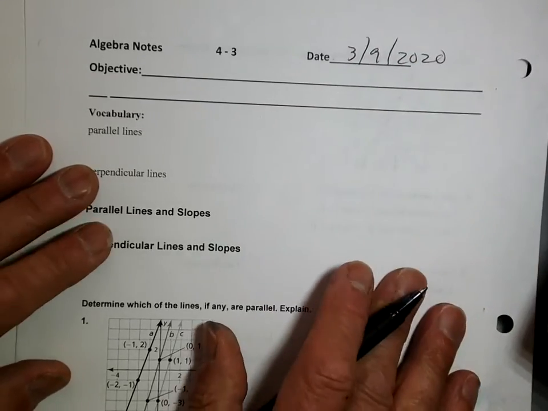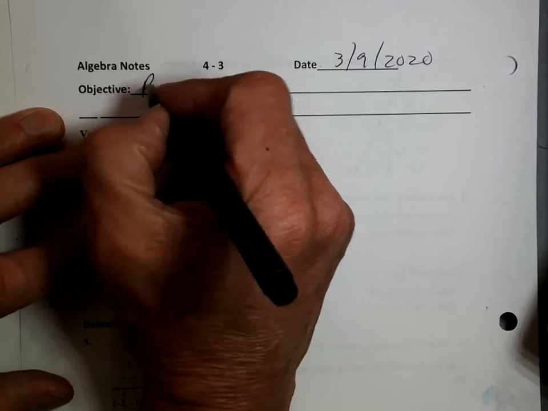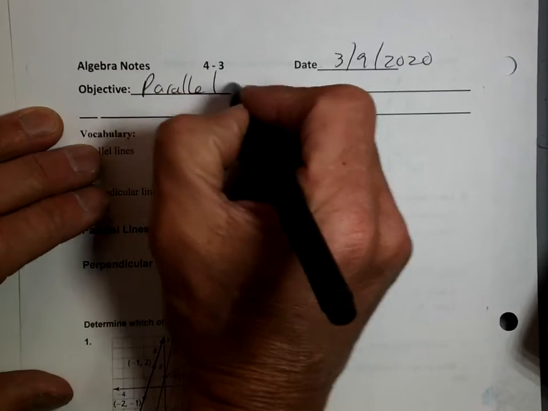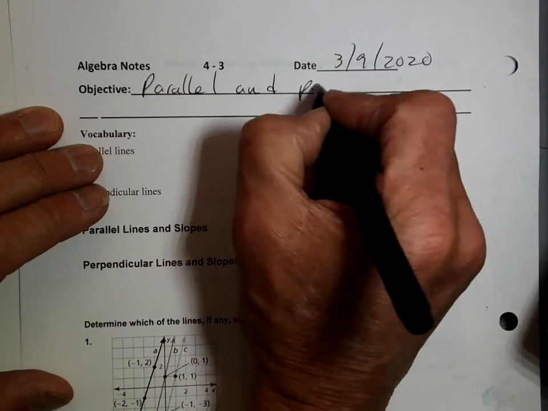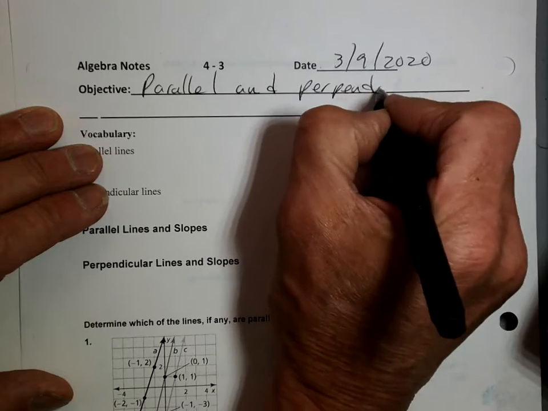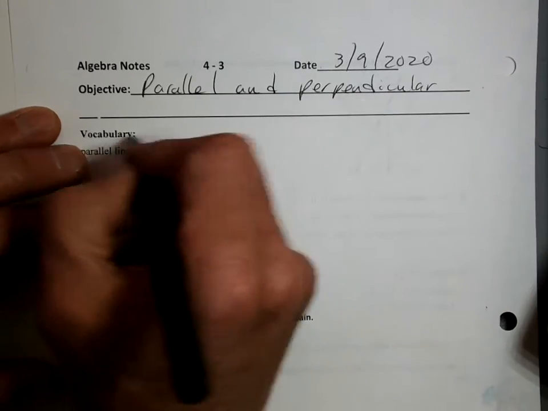3/9/2020. So the objective today is parallel and perpendicular lines. Okay.